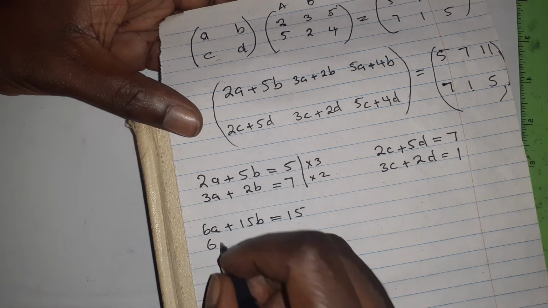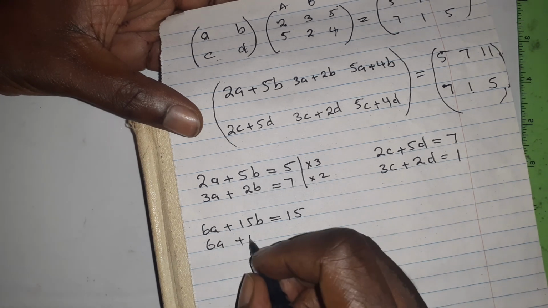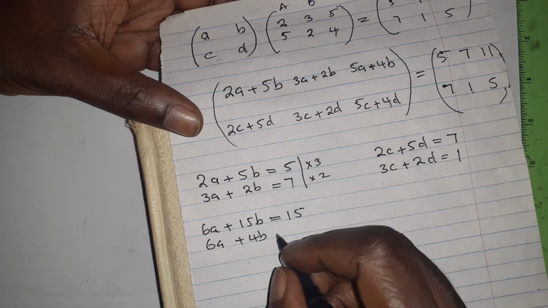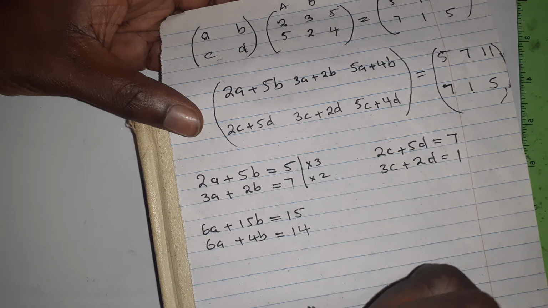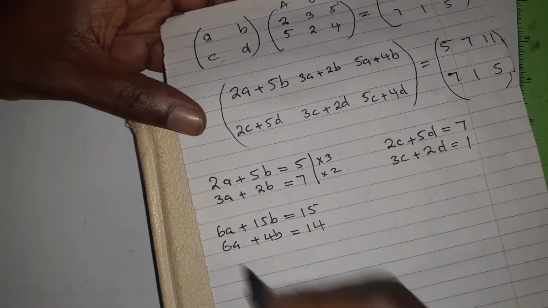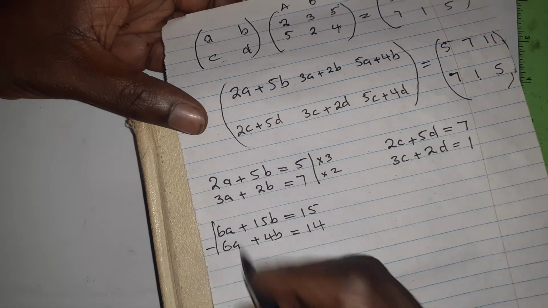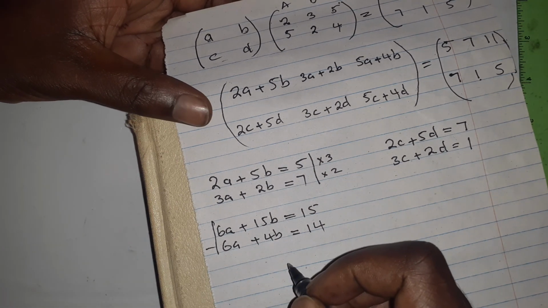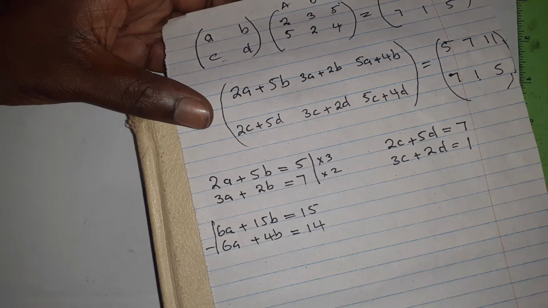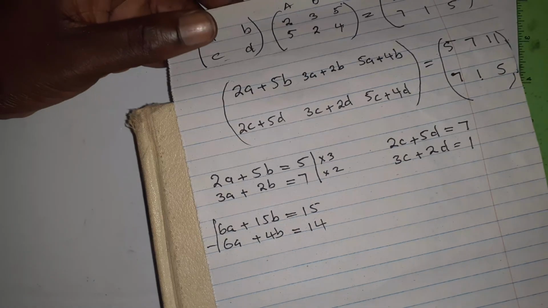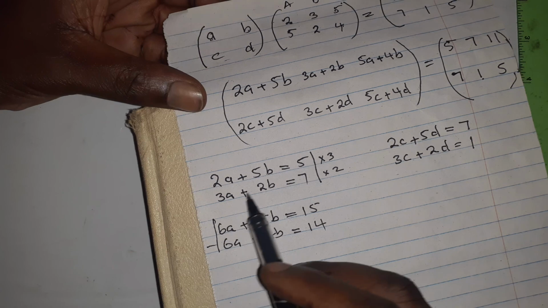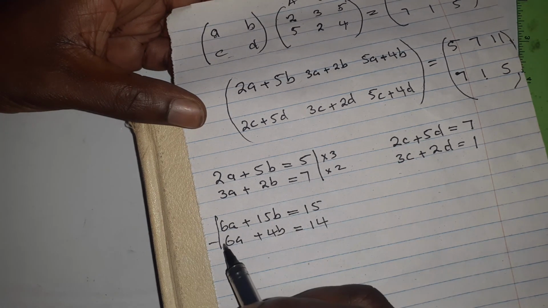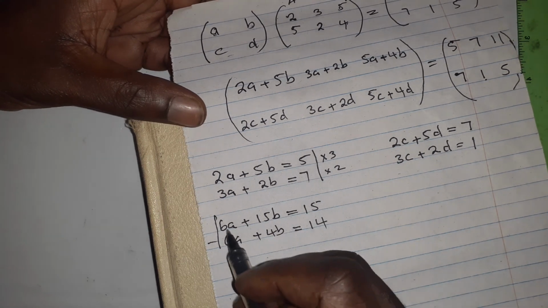And this one is going to be 6A plus 4B is equal to 14. Now at this point we subtract. 6A minus 6A gives 0.